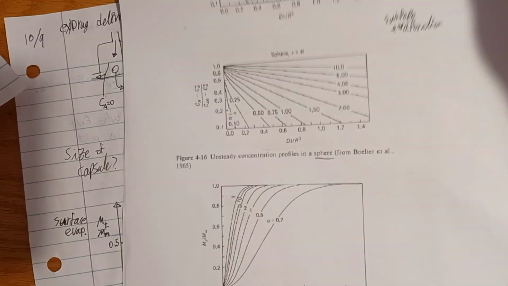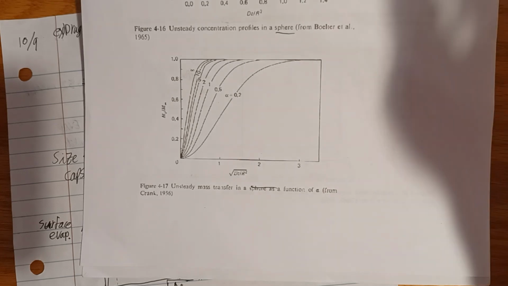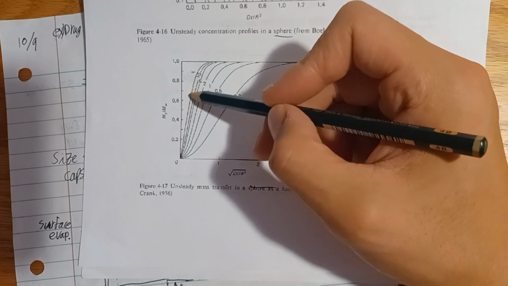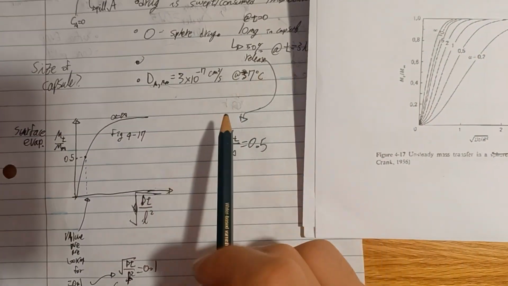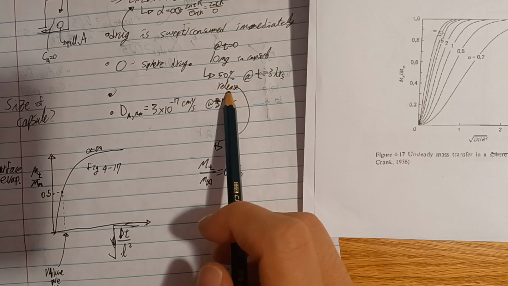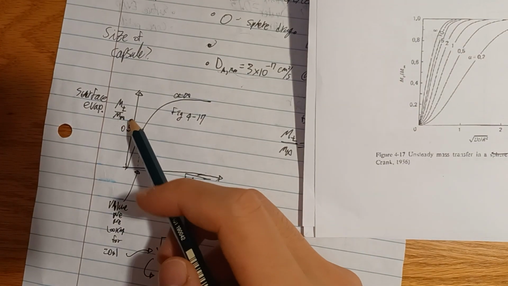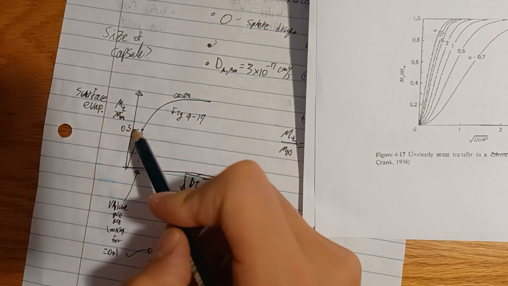So if we look at this figure 4.17, we know that alpha should be infinity, so we use this far left line, and we know at 50% release, which was one of the given conditions, the progress of the reaction, M_t over M_infinity, should be 0.5.